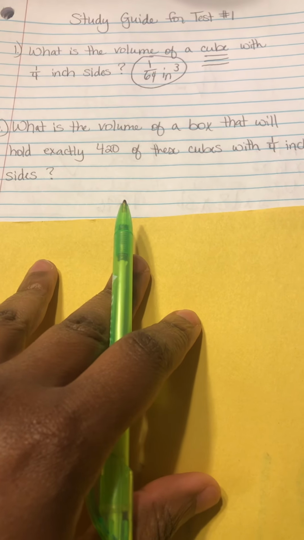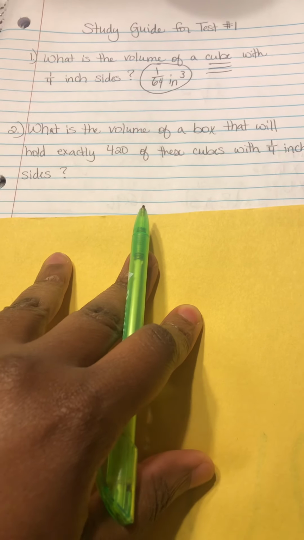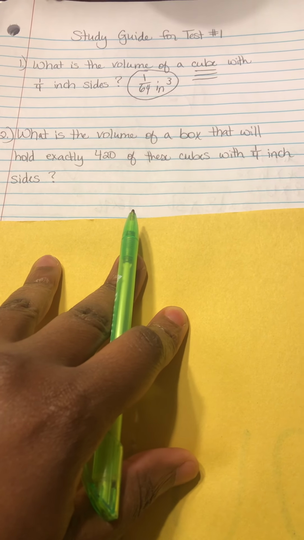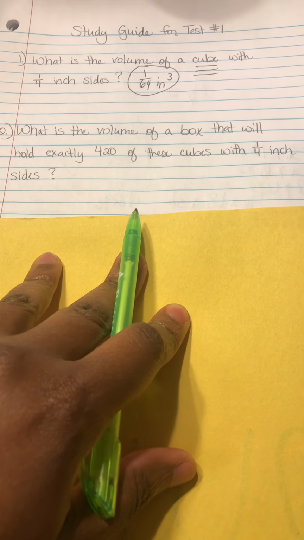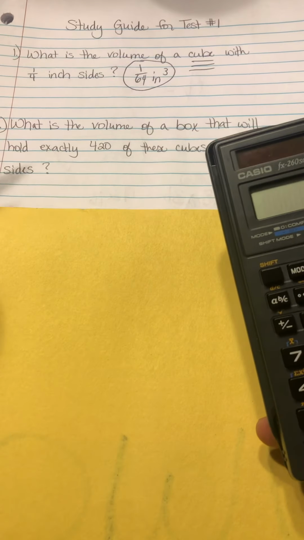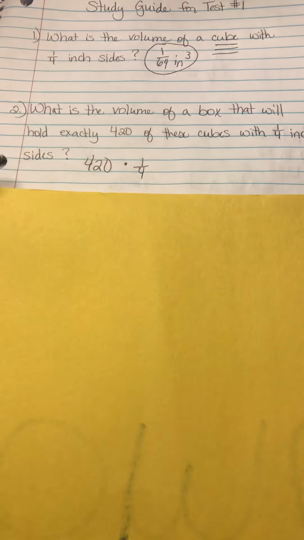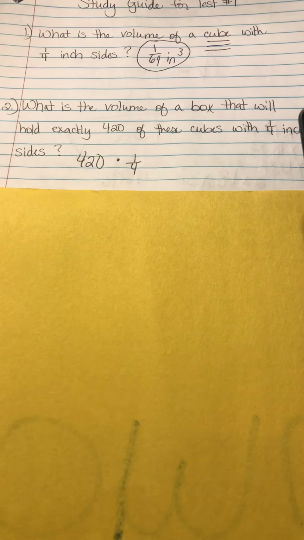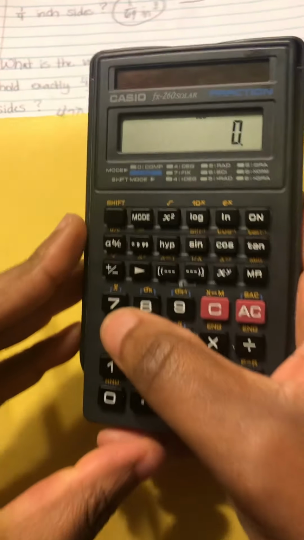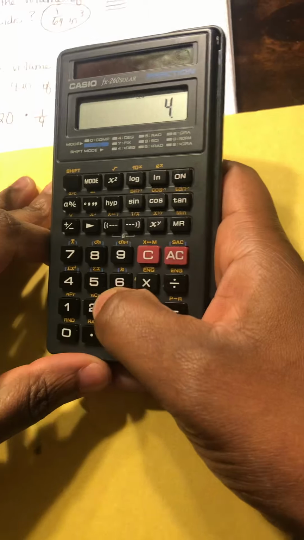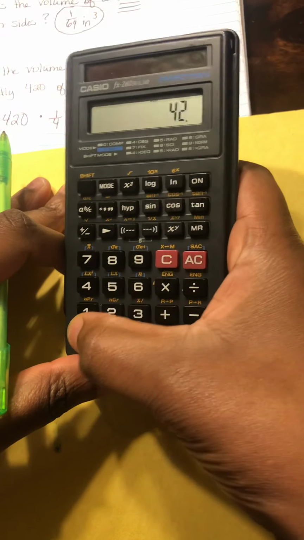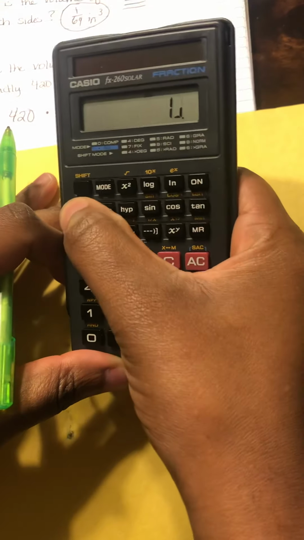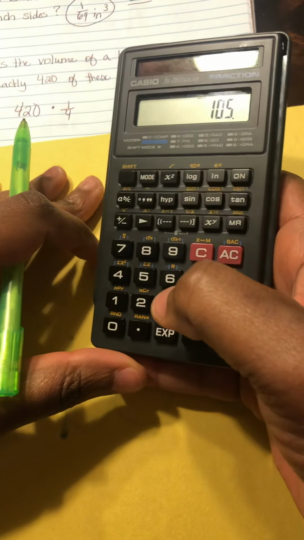Okay, so let's take a look at number 2. It says, what is the volume of a box that will hold exactly 420 of these cubes with 1/4 inch sides? So what I'm going to do is, say for instance, I have 420, and I'm going to multiply it by 1/4 inch sides. And this example goes with number 1, okay? So in my calculator, I'm going to do 420 times 1/4, okay? And I get 105.